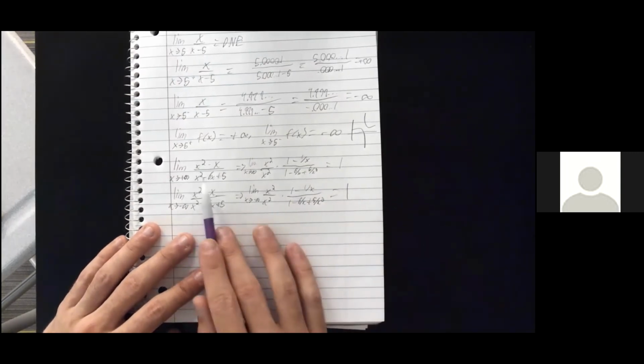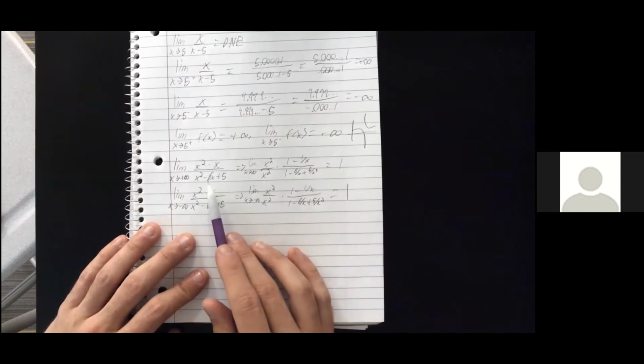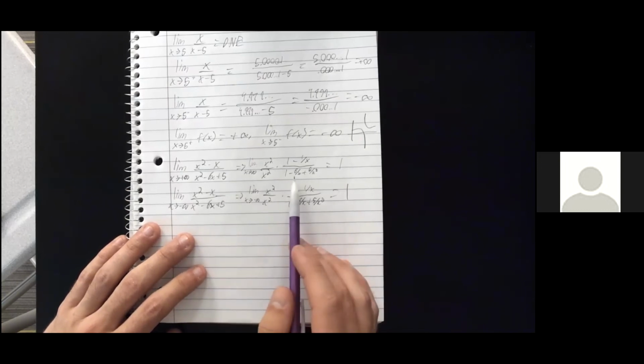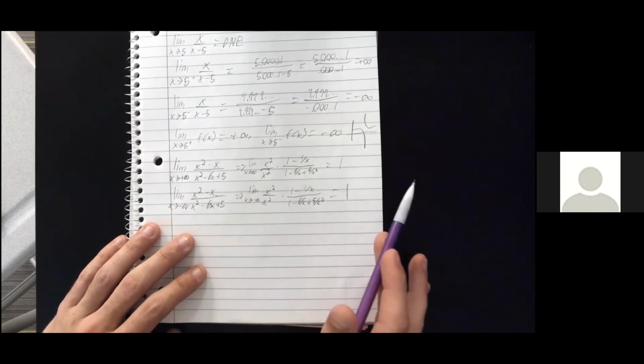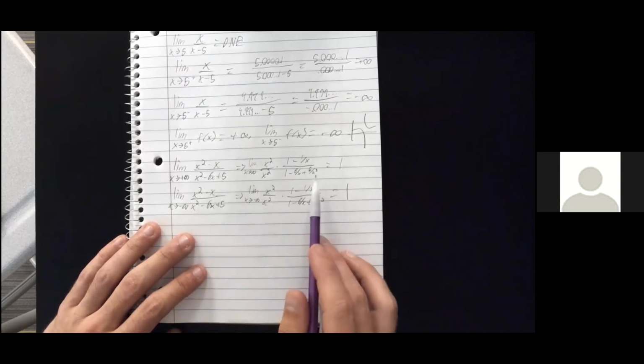It's the same thing with the bottom. You factor out x squared from x squared, you just get a 1. Factor out an x squared from negative 6x, you'll be left with a negative 6 over x. And then you factor out an x squared from 5, you're left with a 5 over x squared.